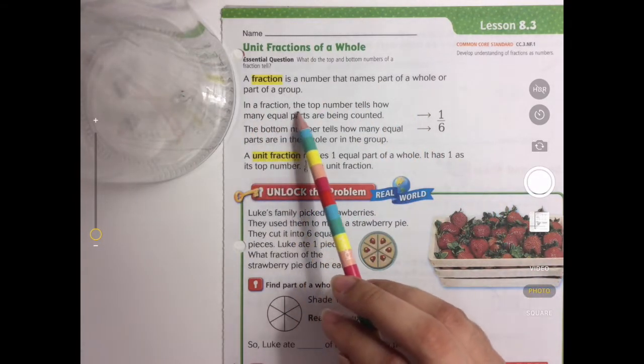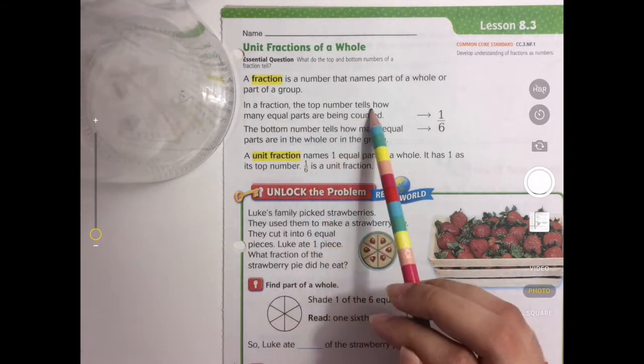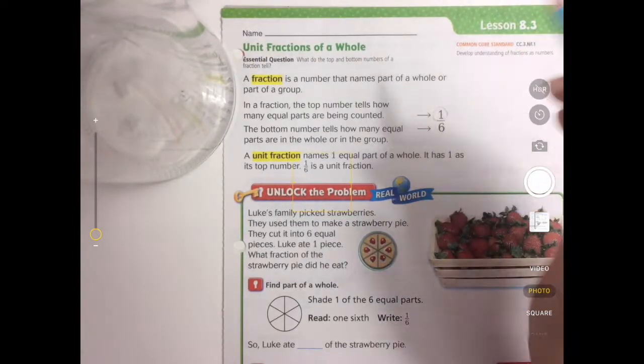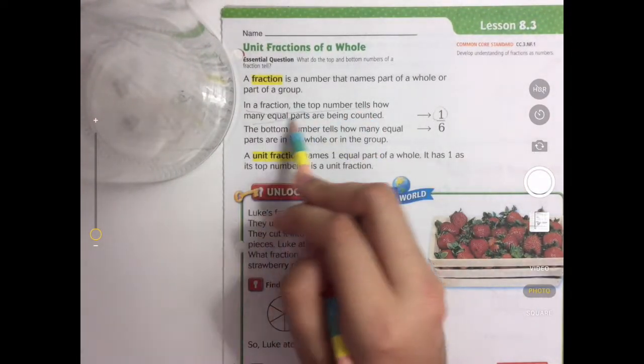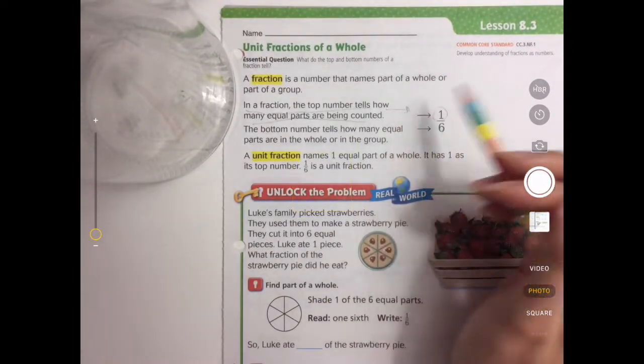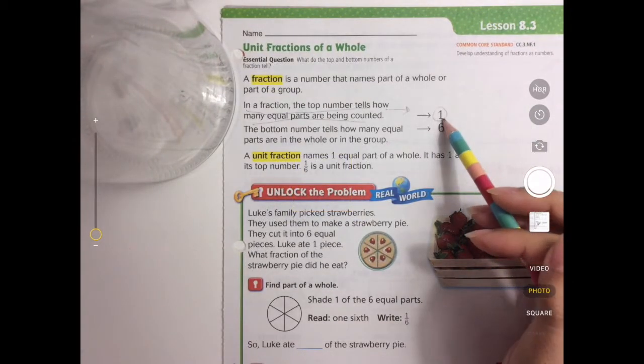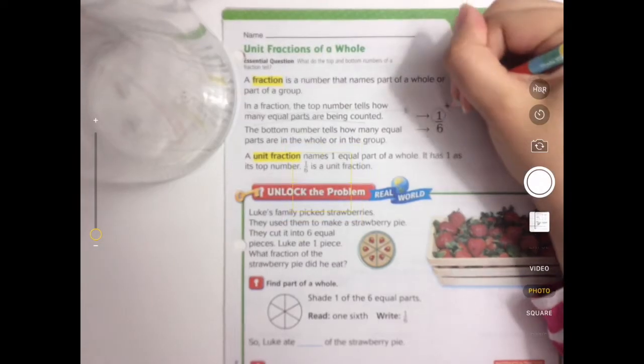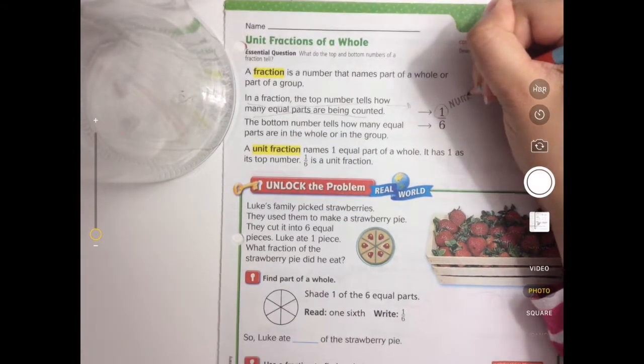In a fraction, the top number tells us how many equal parts are being counted. So this right here tells us how many equal parts are being counted. And who remembers what the top number is called in a fraction? We're going to get there in another lesson, but who remembers? It's called the numerator.